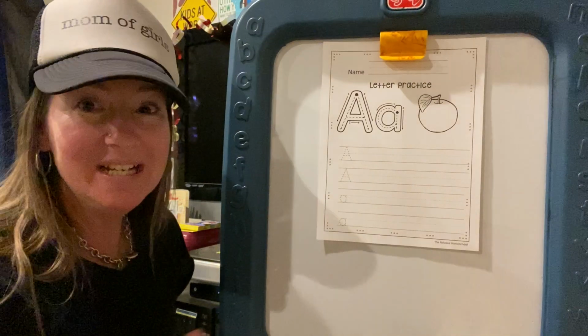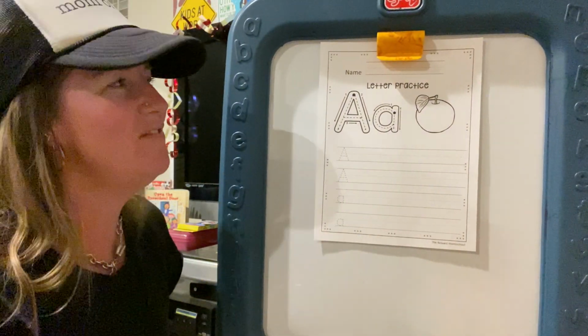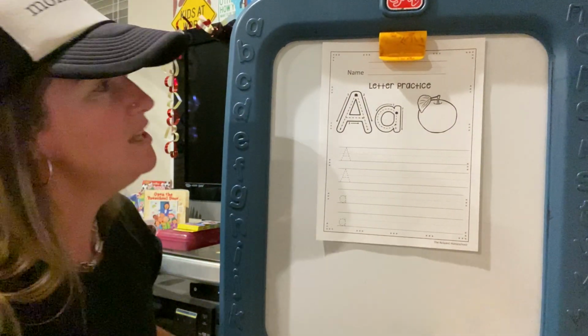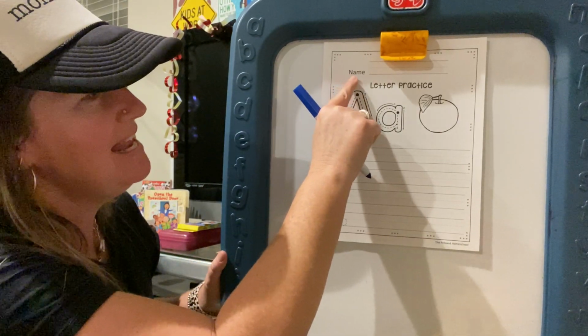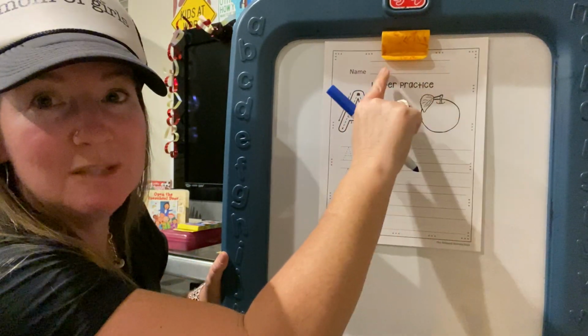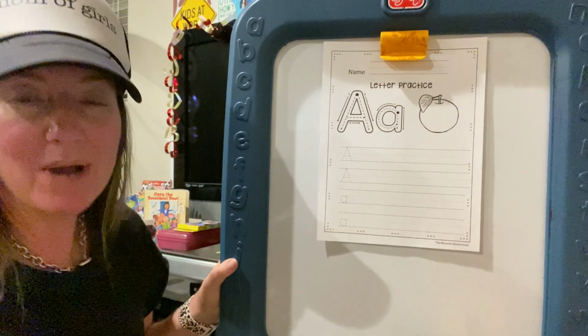Okay, so we're going to have one of these for each letter of the alphabet. And the first thing you want to do, name, it says N-A-M-E. And then it gives you a little space up here, some lines to practice your name.